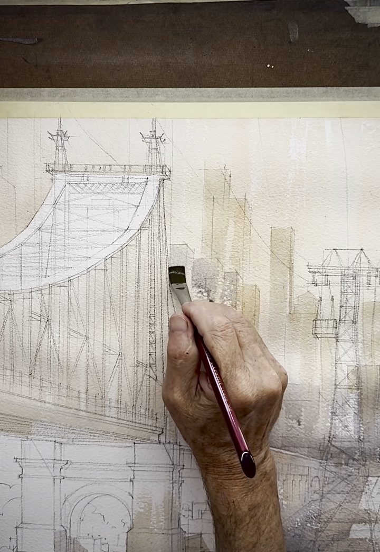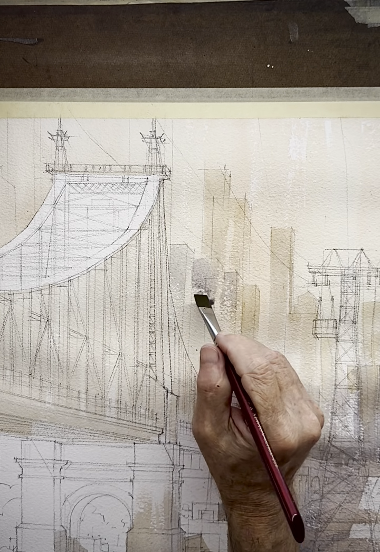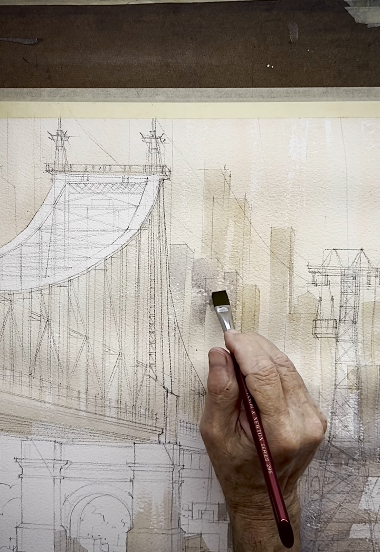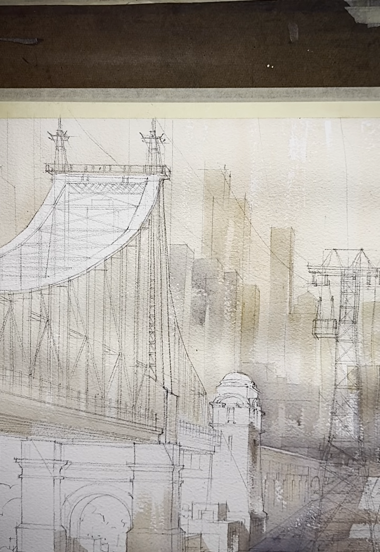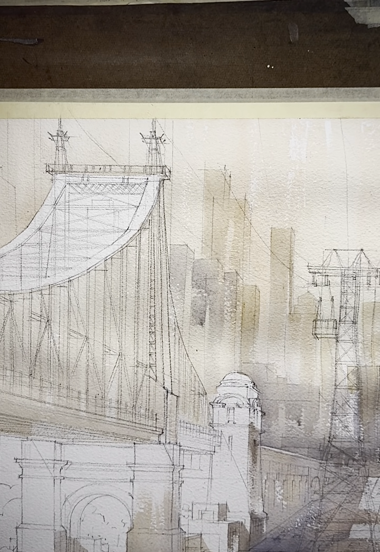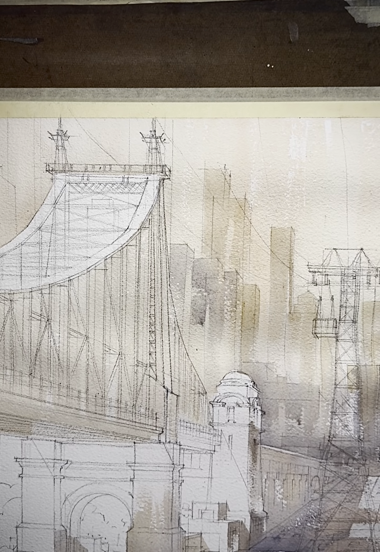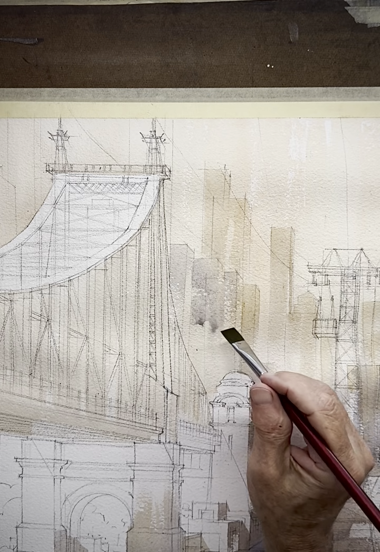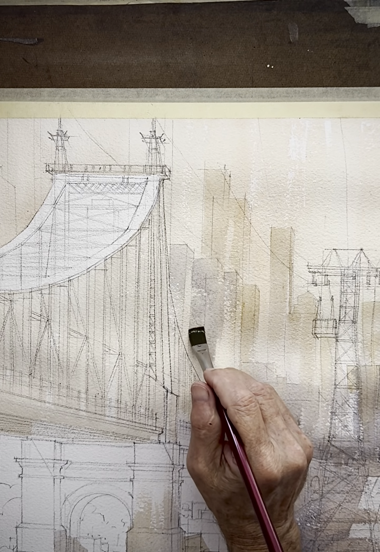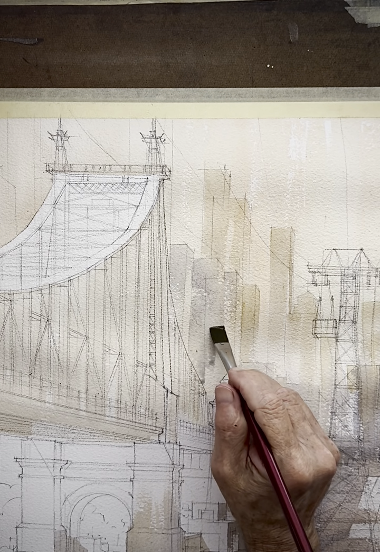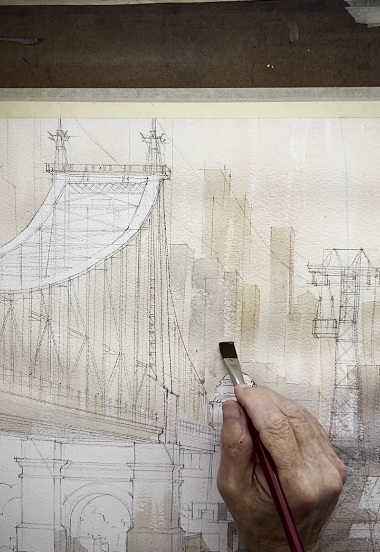As some of these buildings get a little more near to us, I'm adding a little bit of violet here and there, just for some subtle value shifts to get them to pull forward just a little. And so really you can see I'm working in complementary tones of yellows.